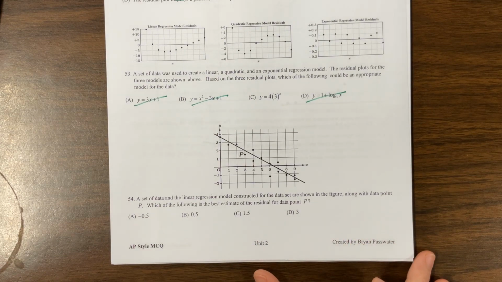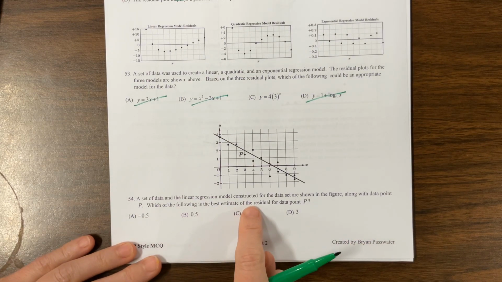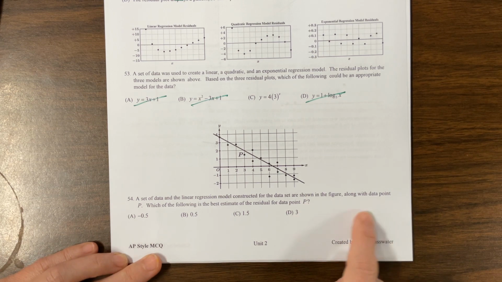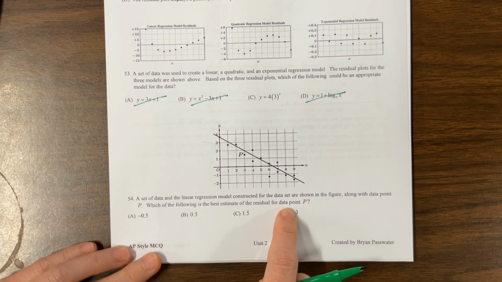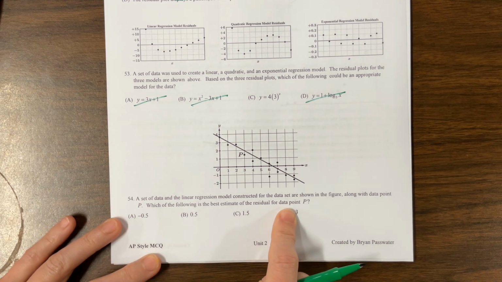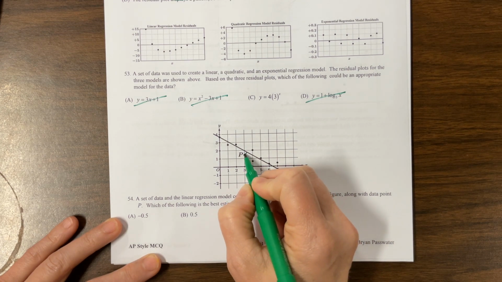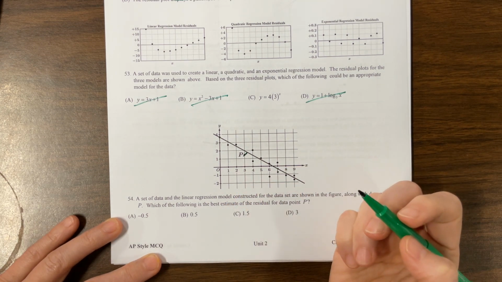Okay. A set of data and a linear regression model constructed for the data shown in the figure. Which of the following is the best estimate for the residual for point P? Oh, dang it. The residual, is it expected minus actual or actual minus expected? That's how far are we from this line? That doesn't look too far.